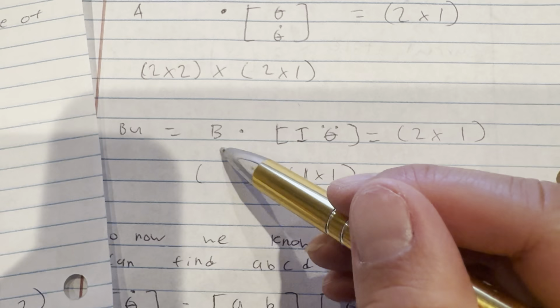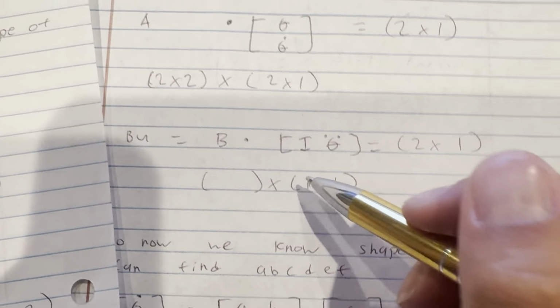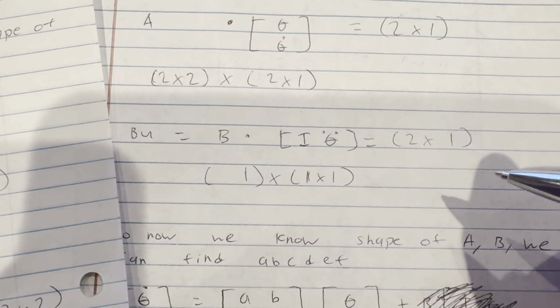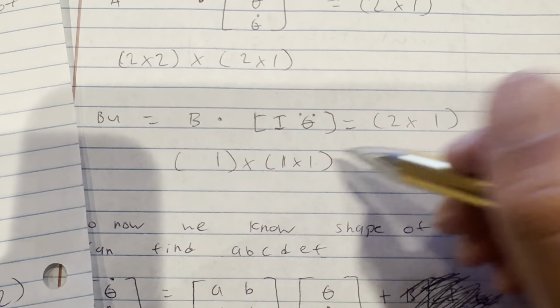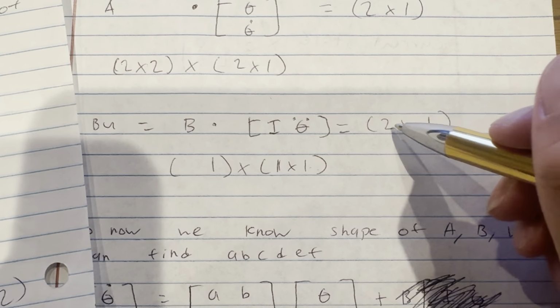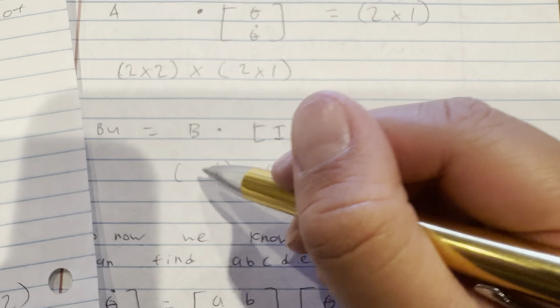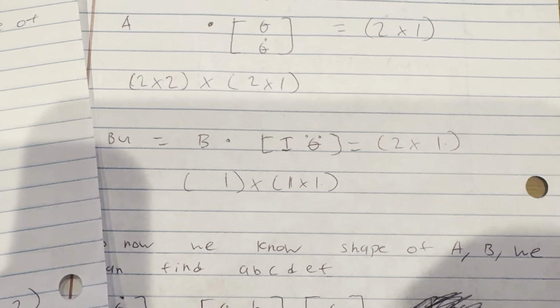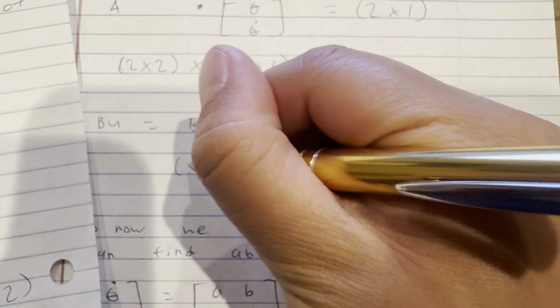Let's do the same thing for B. The inner must match up, so this must also be a 1, very cool. And this column here is taken care of. So I need the left side to also be a 2 in order to get that.